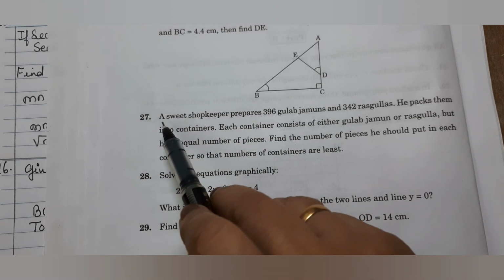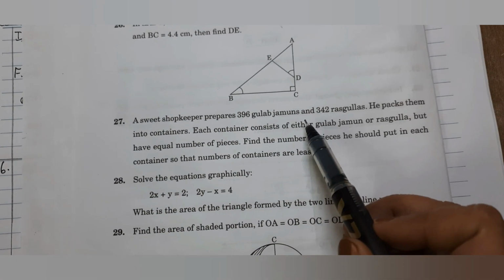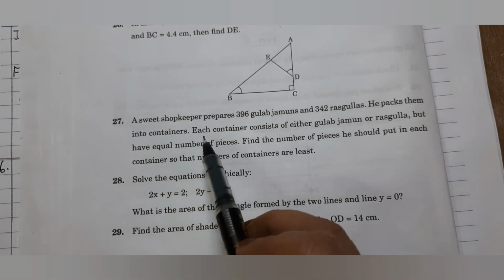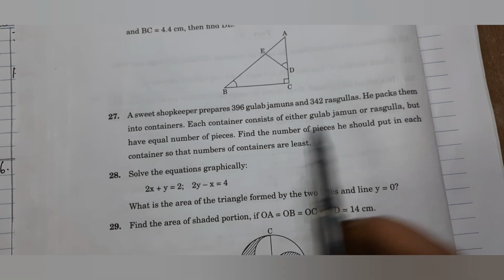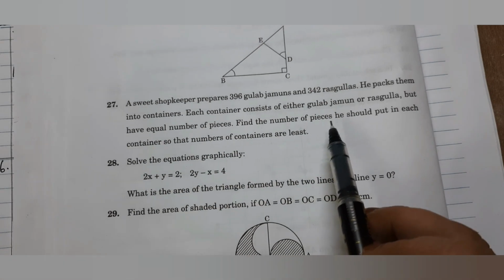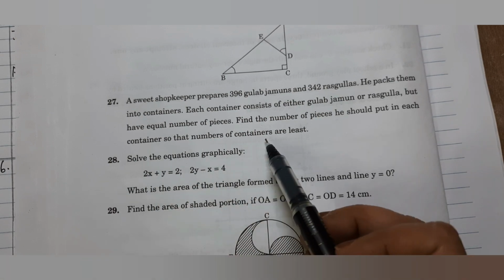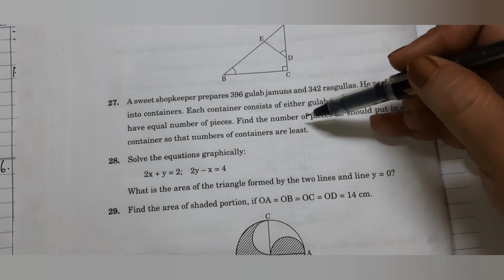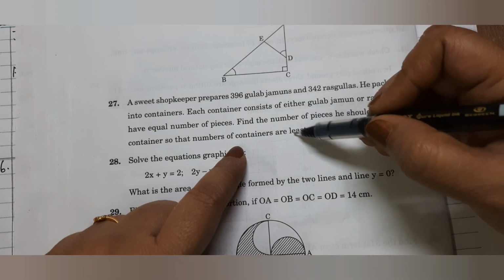27th question. A sweet shopkeeper prepares 396 gulab jamuns and 342 rasagullas. He packs them into containers. Each container consists of either gulab jamun or rasgulla, but have an equal number of pieces. Find the number of pieces he should put in each container so that the number of containers is less. So it should be an equal number. So here we have to do HCF, the least number.